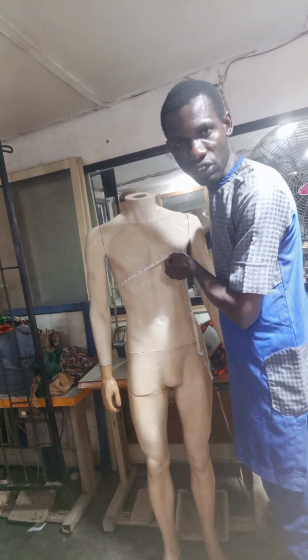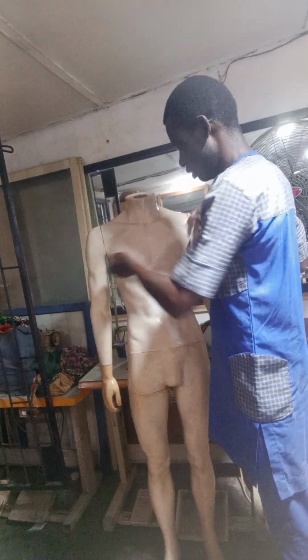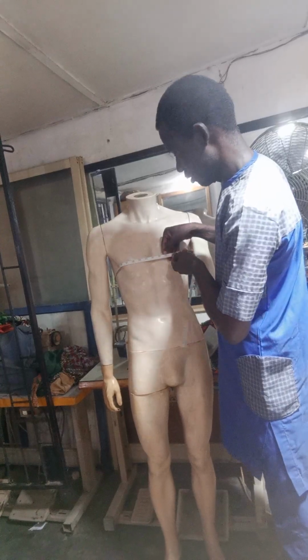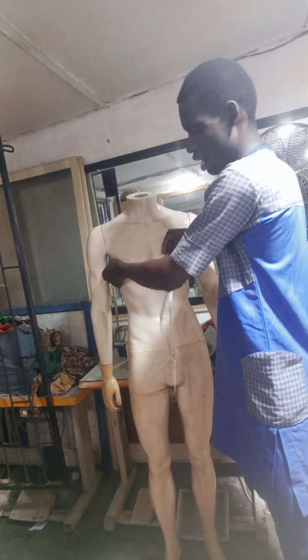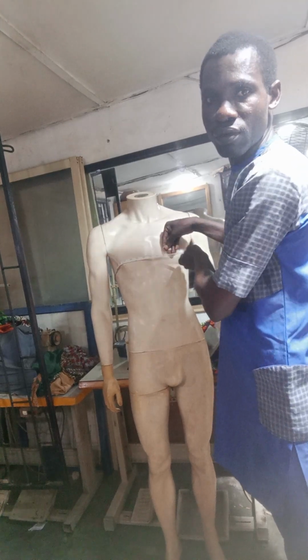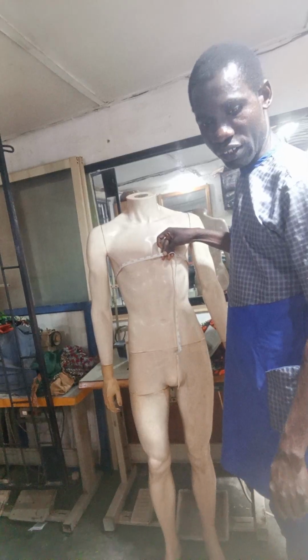So this is your chest circumference. It goes round the chest at the nipple points. This is your chest circumference.